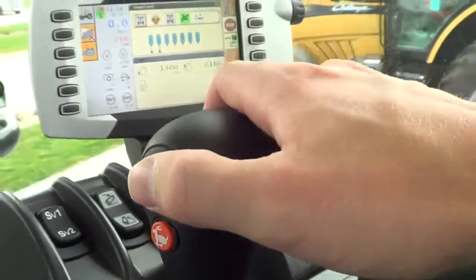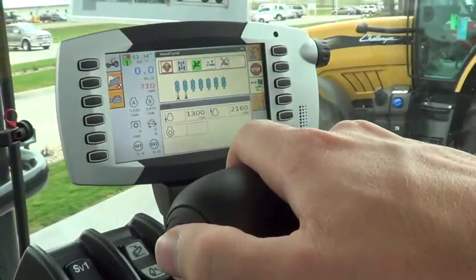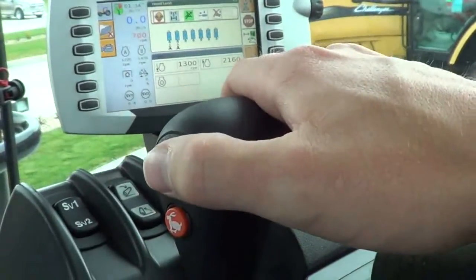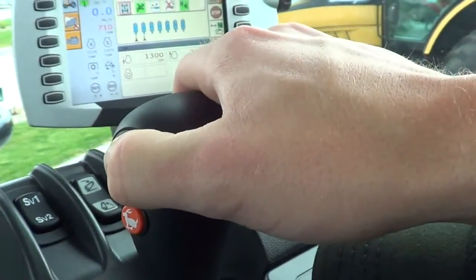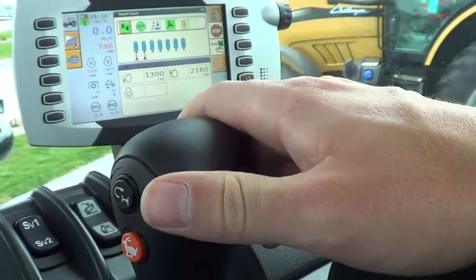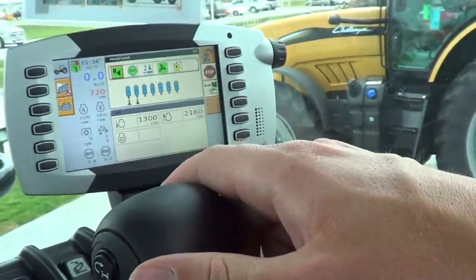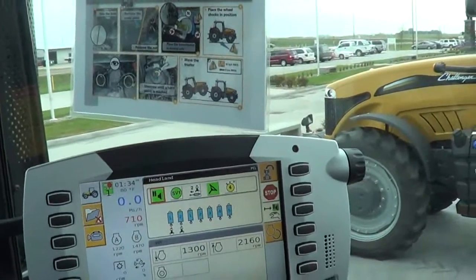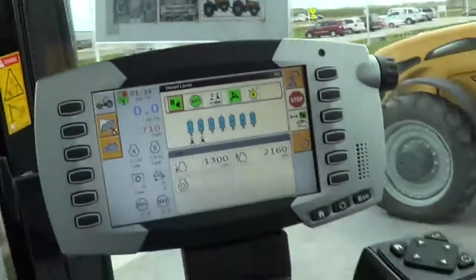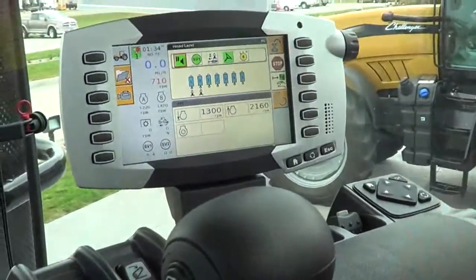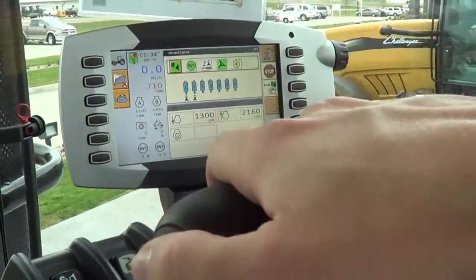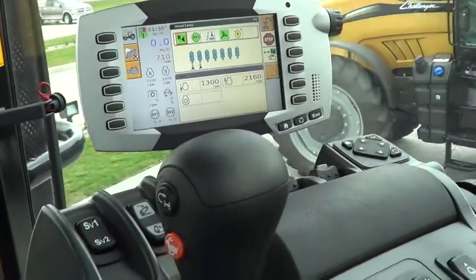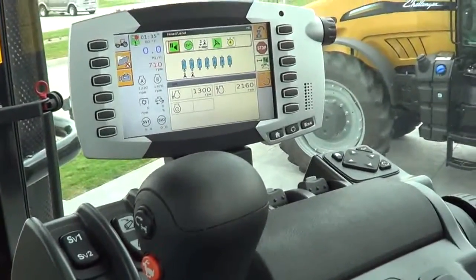If I press this headland management button once, it's going to do the first function. If I press it and hold it, it'll run through the entire sequence until that pause break. So that's a big thing to remember. Pressing it momentarily is only going to do one function. Pressing it and holding it will run you through the entire sequence.